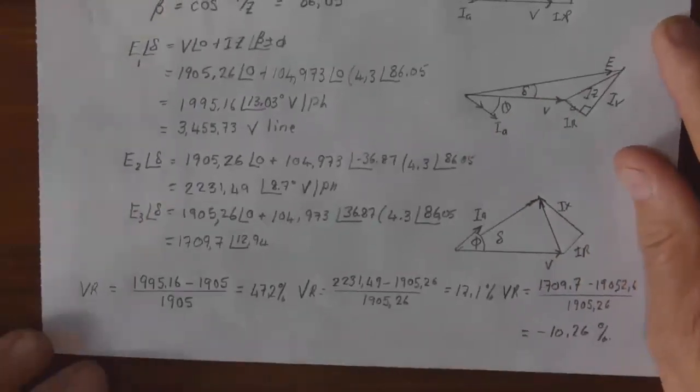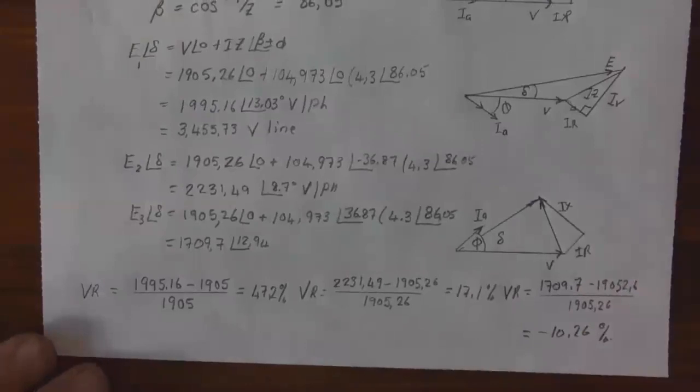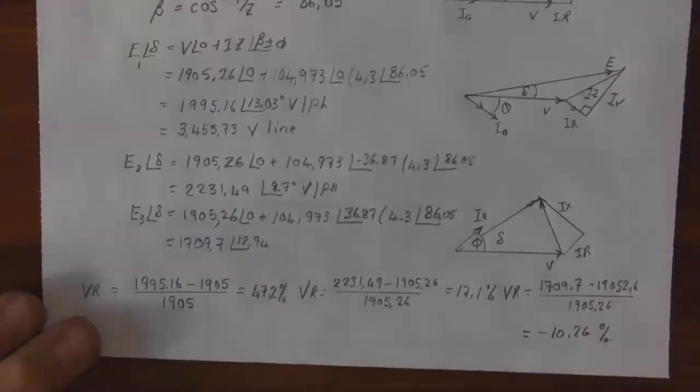Now for a lagging power factor, it is 1905.26 plus 104.973 at an angle of minus 36.87 times the impedance, 4.3 at an angle of 86.05. That gives us 2231.49 at an angle of 8.7.